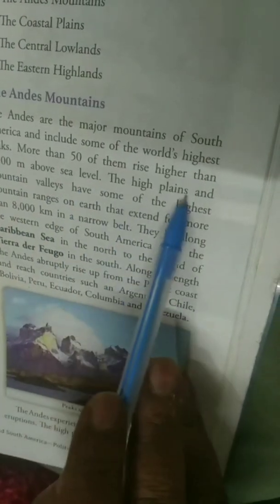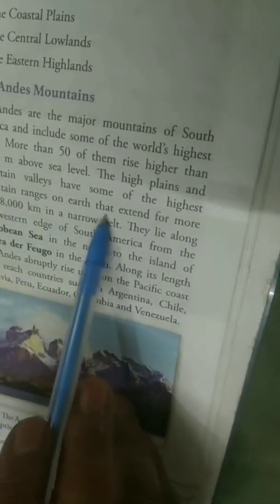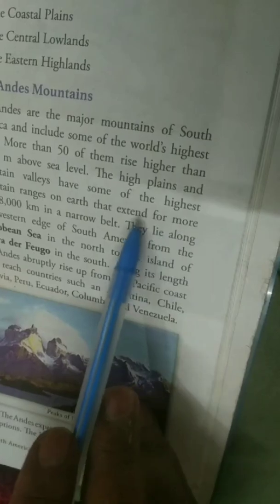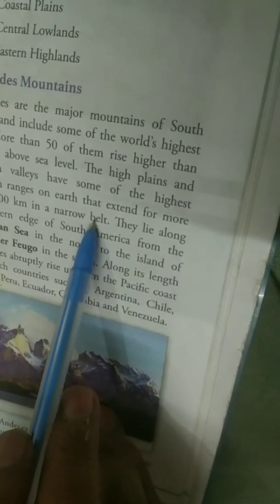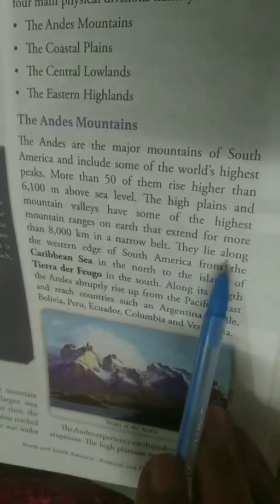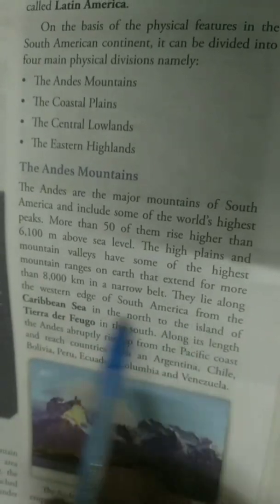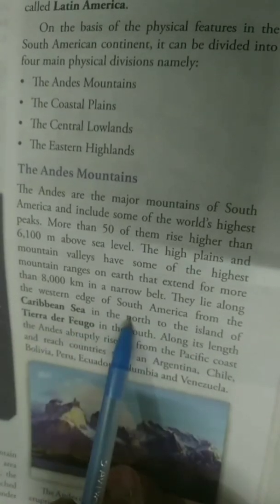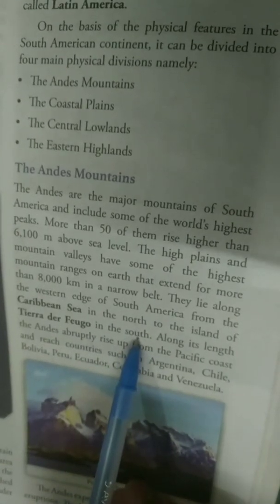The high plains and the mountain valleys have some of the highest mountain ranges on earth that spread for more than 8,000 kilometers in a narrow belt. The Andes lie along the western edge of South America from the Caribbean Sea in the north to the island of Tierra del Fuego in the south.